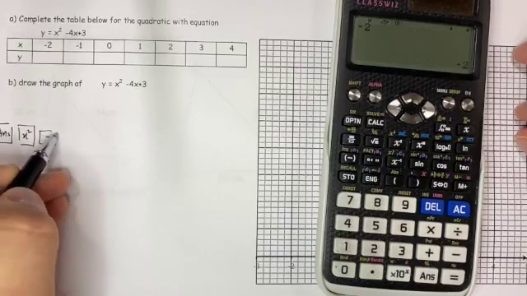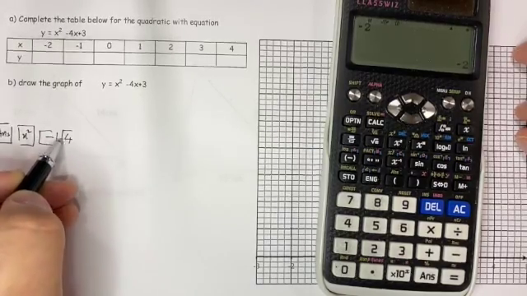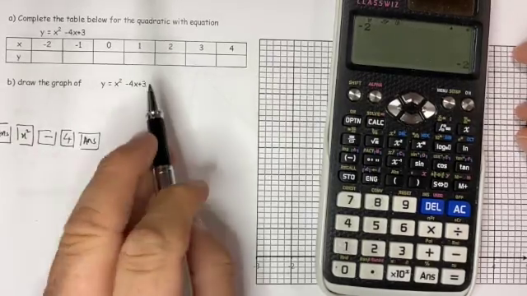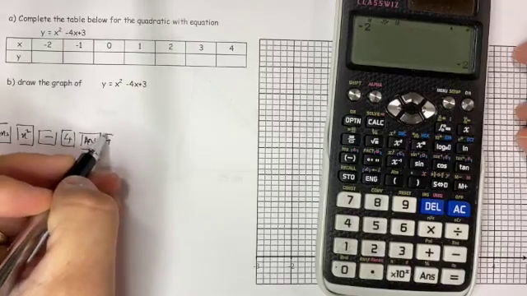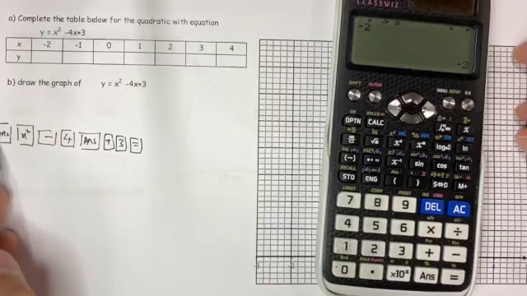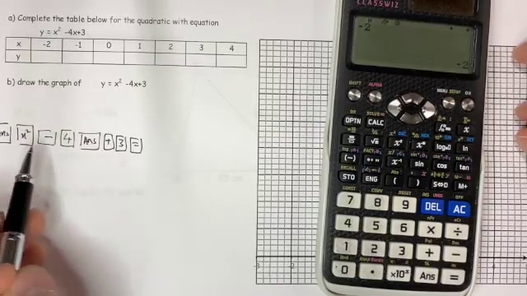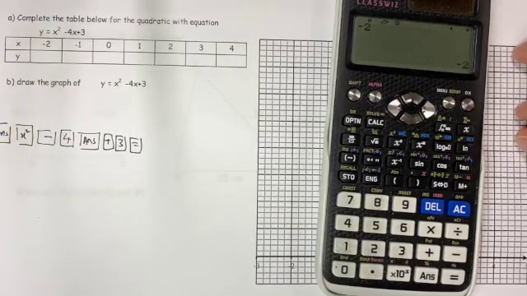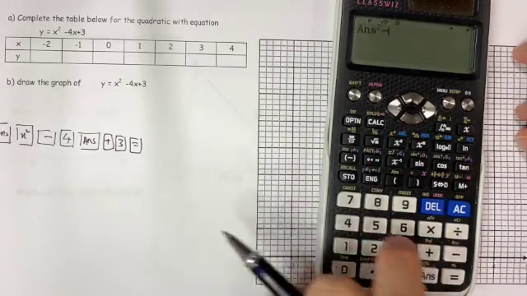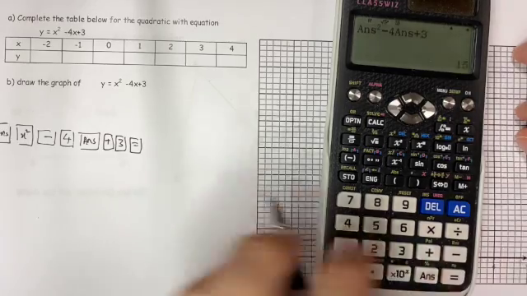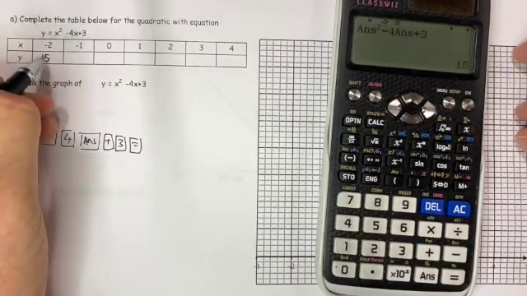Take, so the take button, 4x will be for answer button, and then +3, +3. And then after that, I've got to press the equals button. So that will alter per question, but you can see that that is following that equation there. So I've got answer squared, take 4 answer, +3 equals, and the first one comes out as 15.